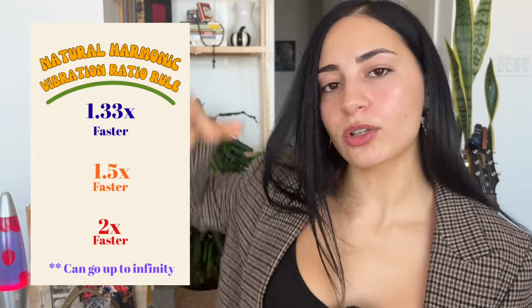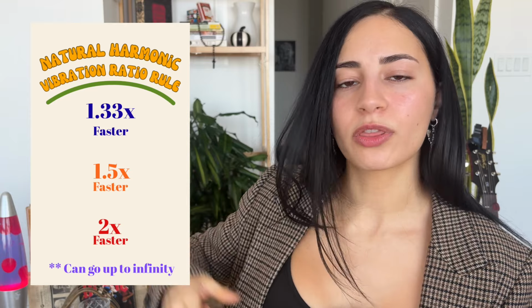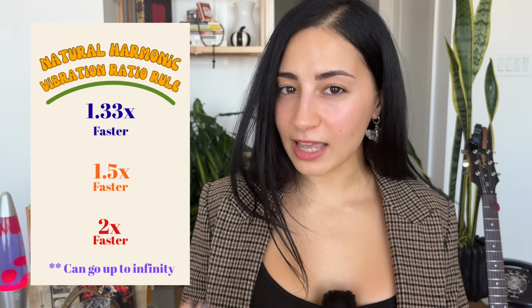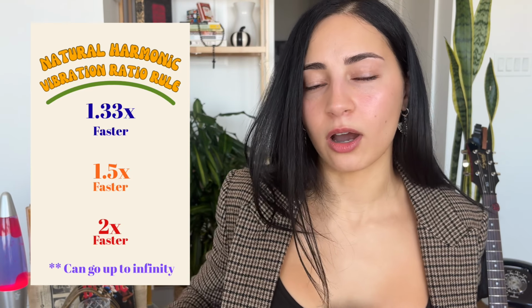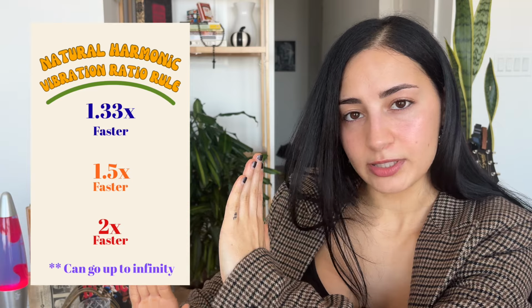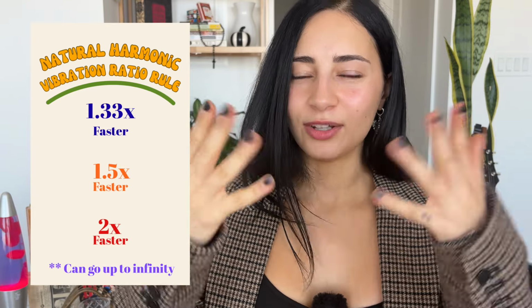When we are playing two notes together, the closer the ratio between their harmonic series is to the natural harmonic vibration ratio, the more consonant the notes are going to sound together. And the further away we are from the natural vibration ratio frequencies, the more dissonance the notes will sound.